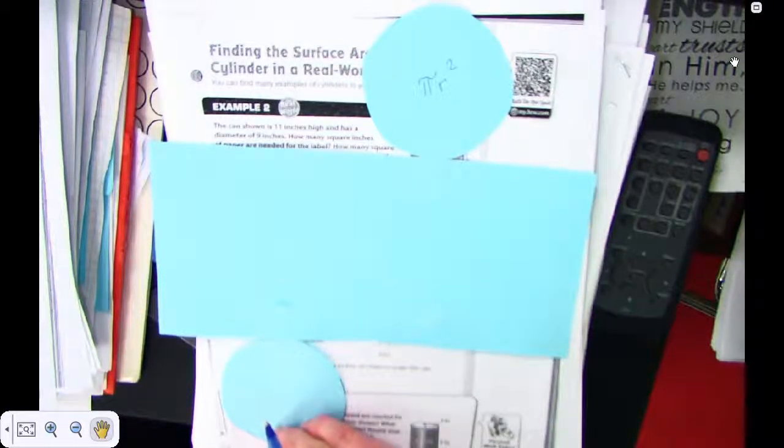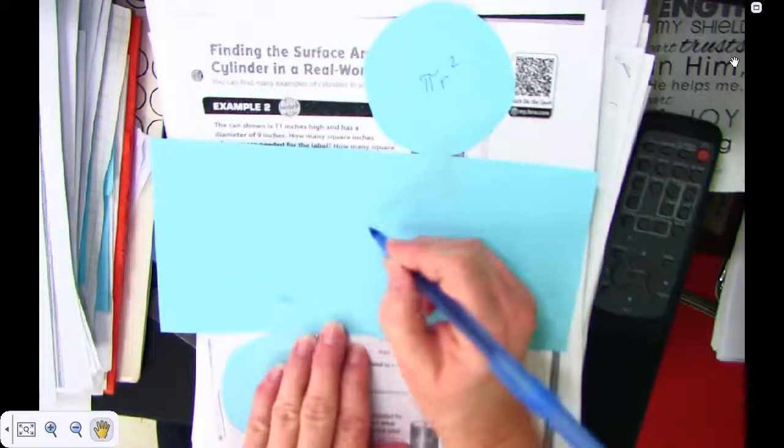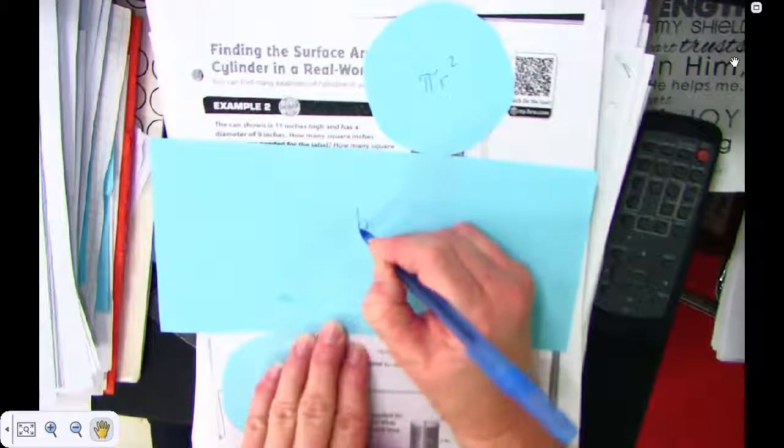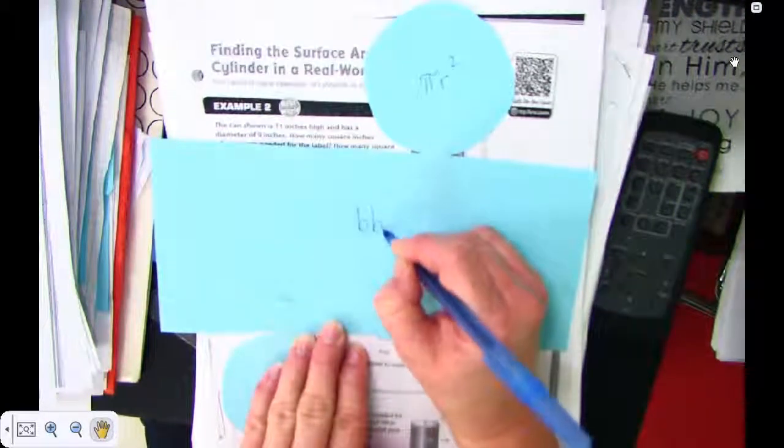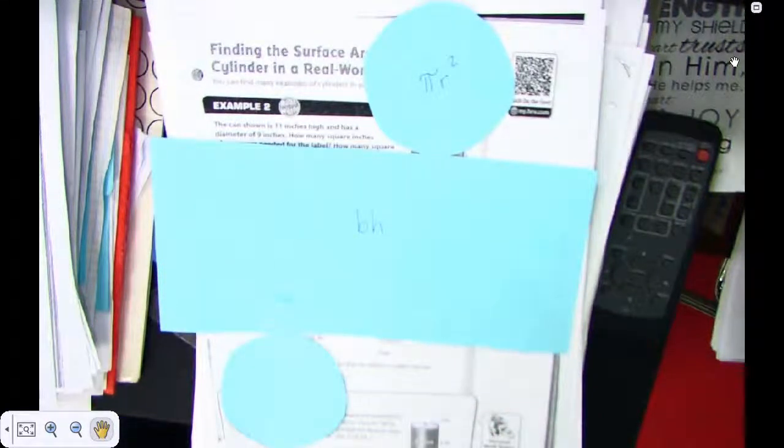So everybody agree? Then we got to get the area of the rectangle. How do I get area of a rectangle? Who said? Base times height, or length times width, right?